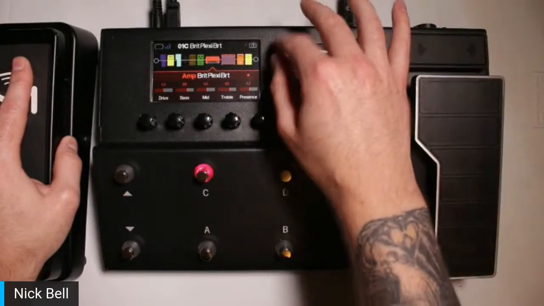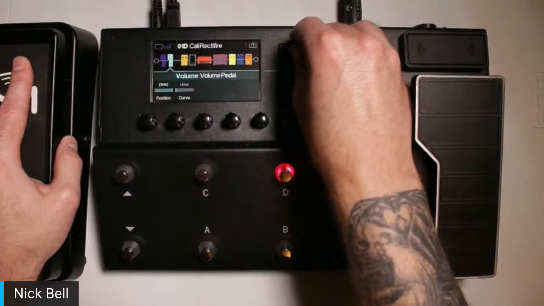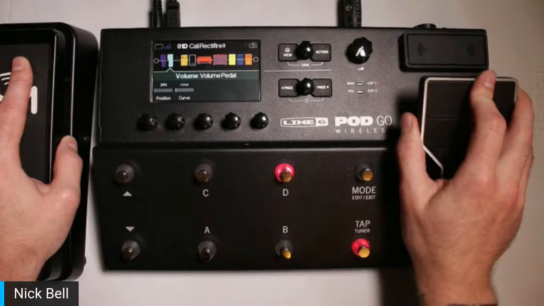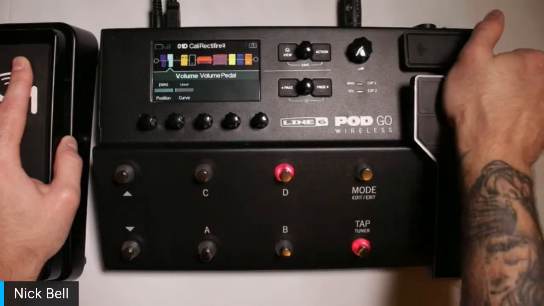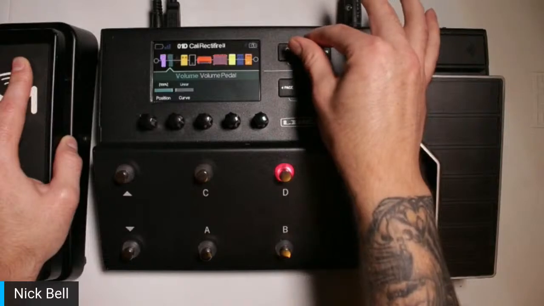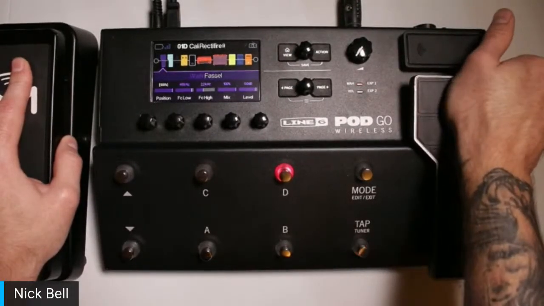Currently, you have your volume, and if you want to engage the wah, you just push down and hit the toe switch, and then you'll notice the volume is no longer being controlled, but the wah-wah is. And so you have that action, right?